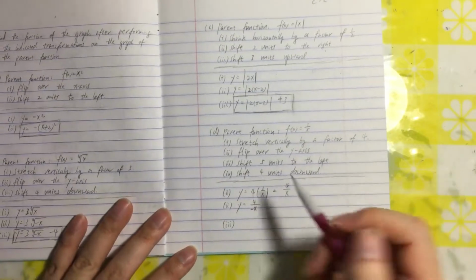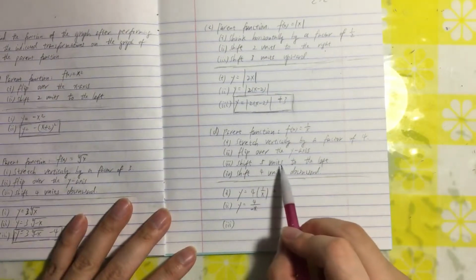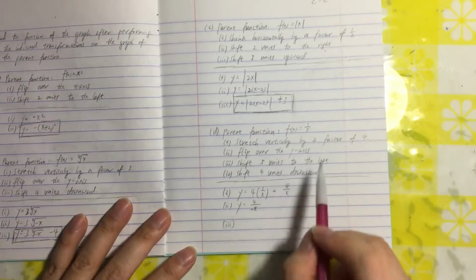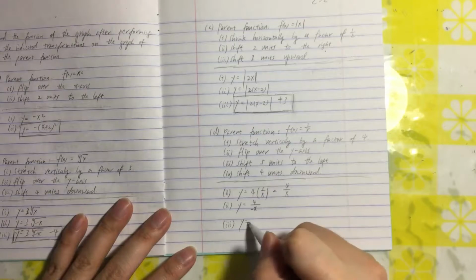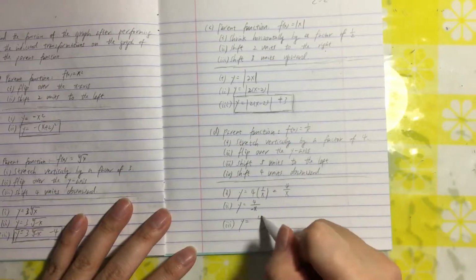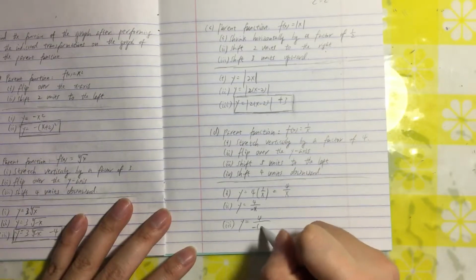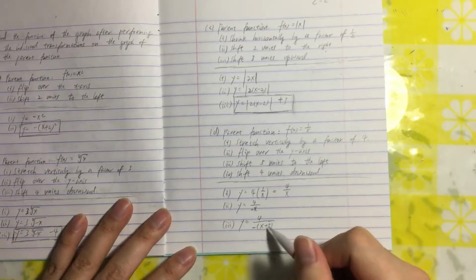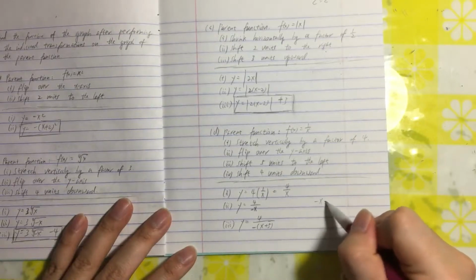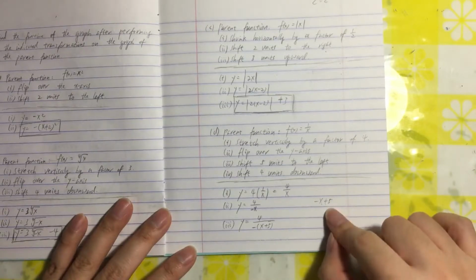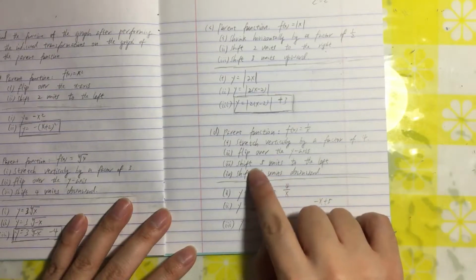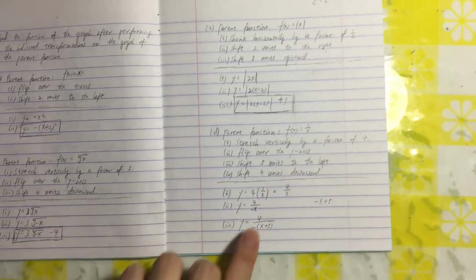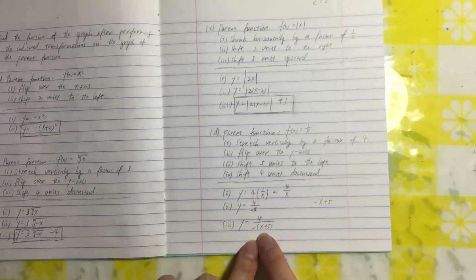Next, shift the graph 5 units to the left. When we shift the graph 5 units to the left, we add 5 to x directly. That means negative x plus 5. Add 5 to x, not to negative x. If we don't add parentheses, that means we add 5 to negative x. So here we need to add parentheses and add 5 to x directly.